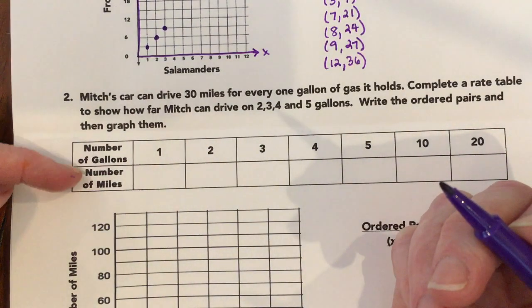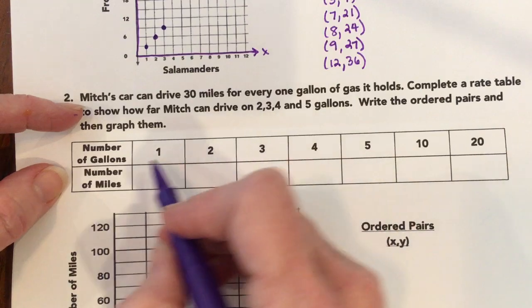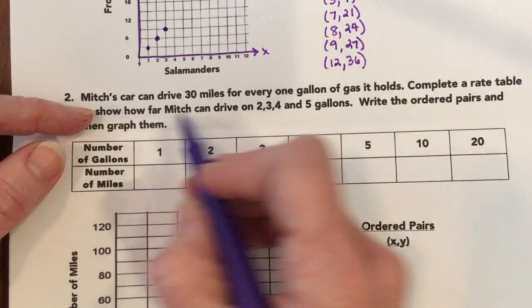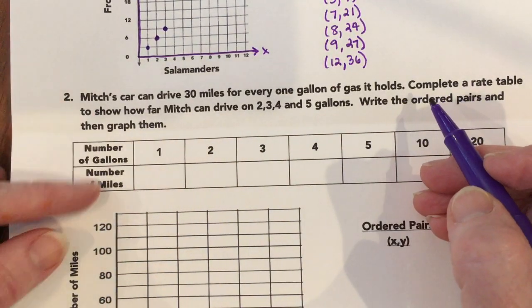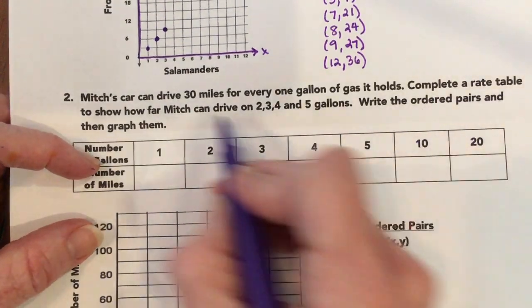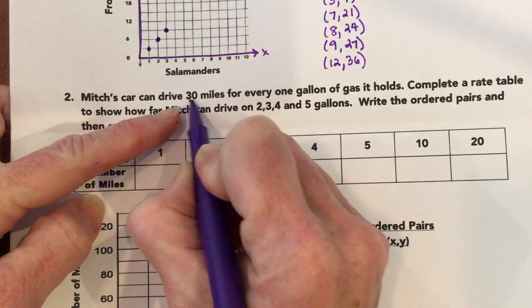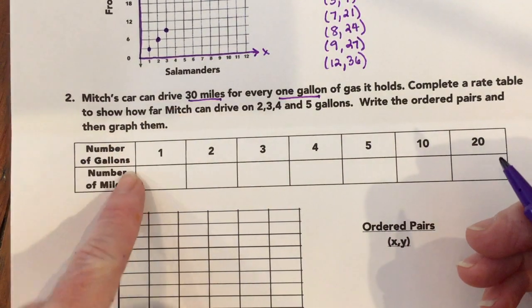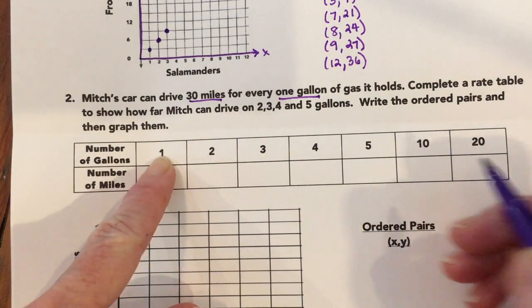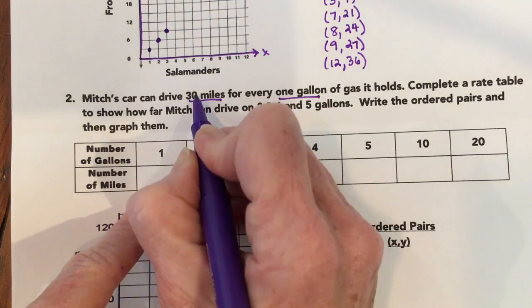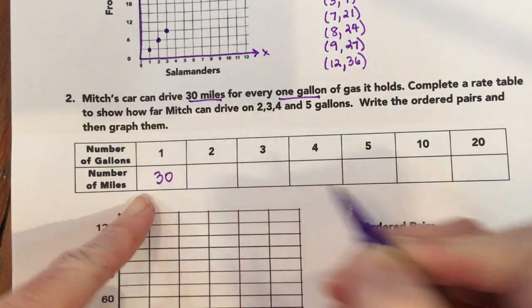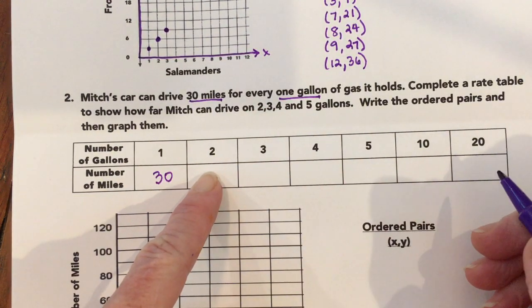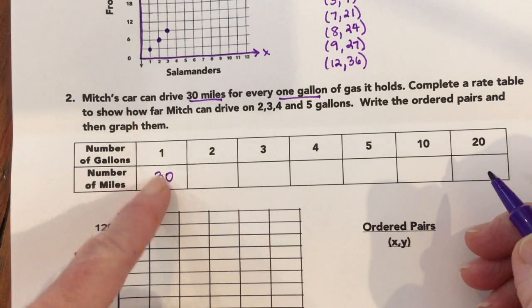All right, so I have a ratio table here. I need to pull the ratio to use here from my problem. So it says Mitch can drive 30 miles for every 1 gallon. So that sounds like a ratio to me. For every 1 gallon, I need to fill in how many miles? 30. All right, and then I have a set of values here to complete using this ratio right here.